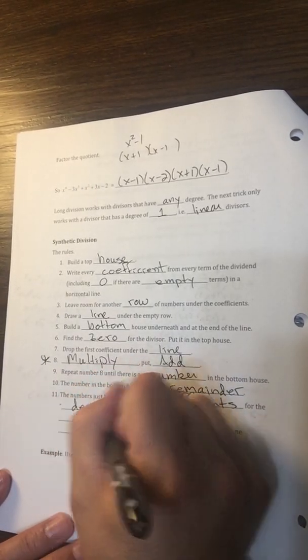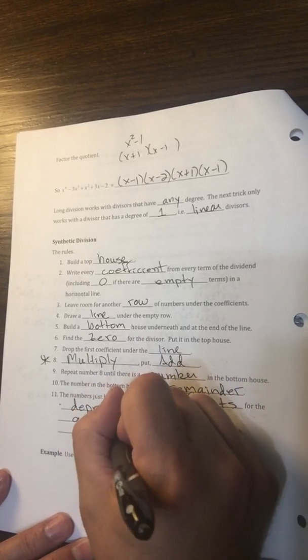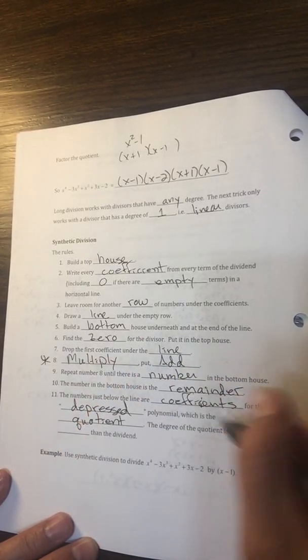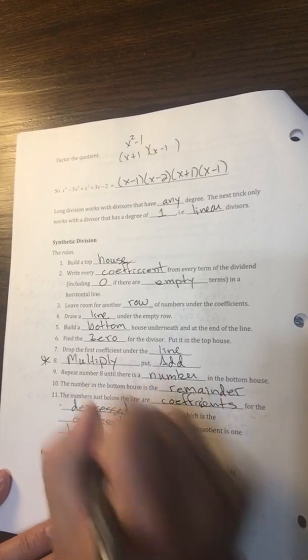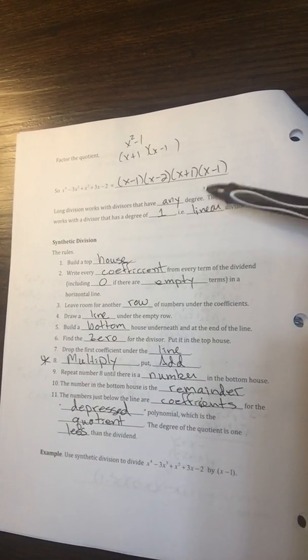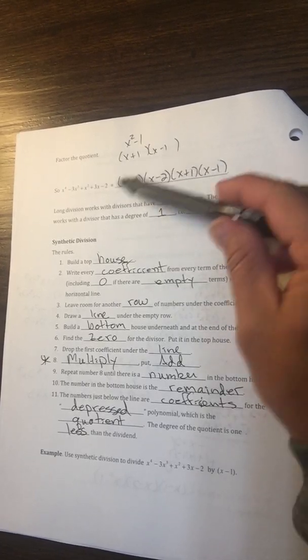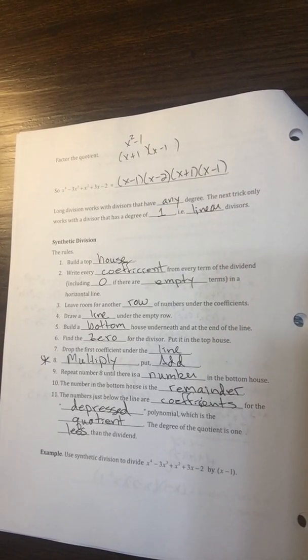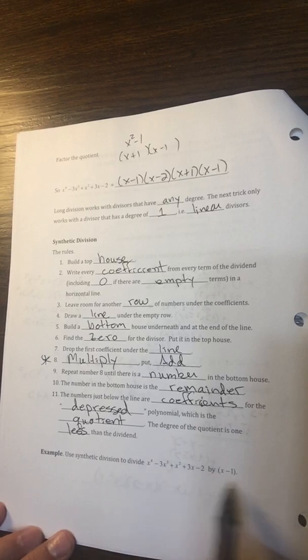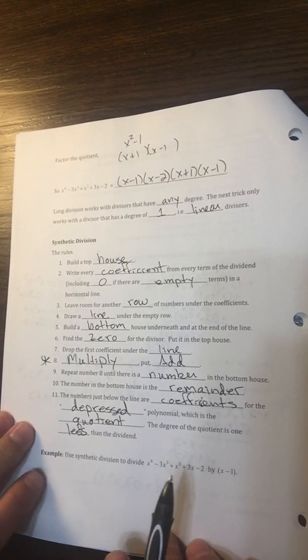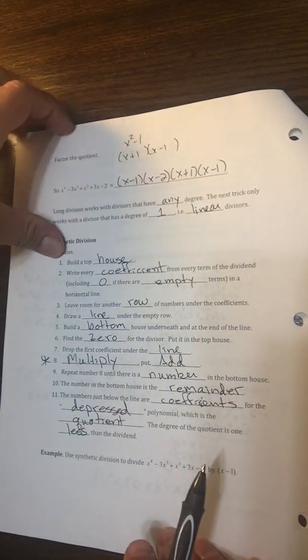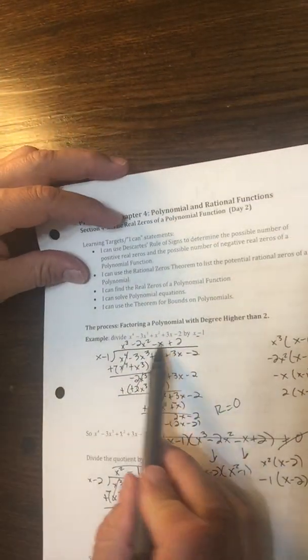The reason we call it a depressed polynomial is because the degree of the quotient is always 1 less than the dividend. We're dividing by a linear factor, and when you divide by a linear factor, the quotient will have 1 less x to it. So we call it the depressed polynomial. So look, I'm going to use synthetic division to do this. This was the first problem I did today. The first problem I did, x to the fourth minus 3x to the third. Let me go back, and there's a 3x and a minus 2. I'm pretty sure it's the first problem that I did today.